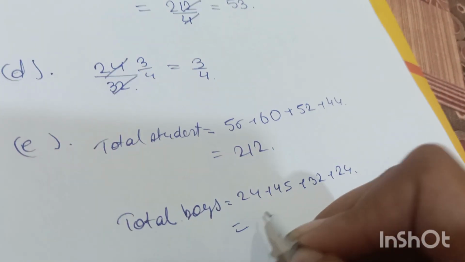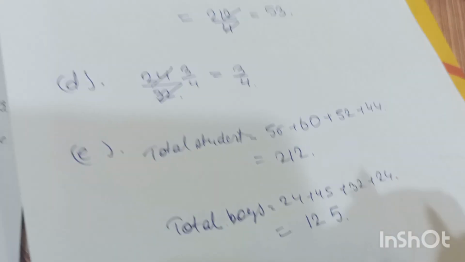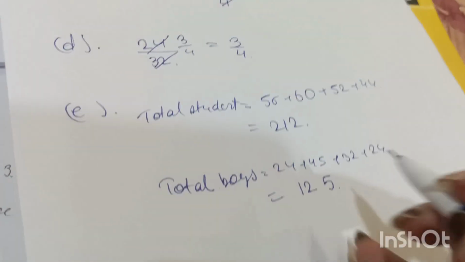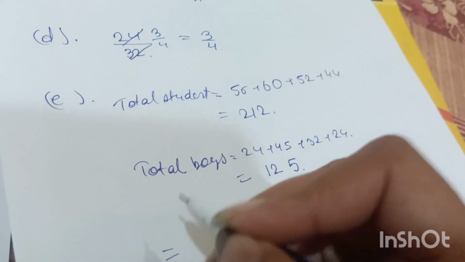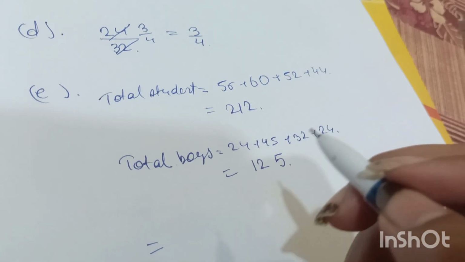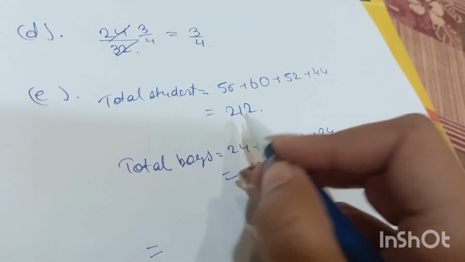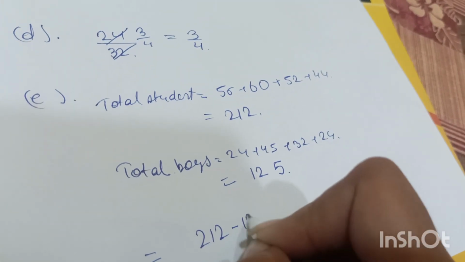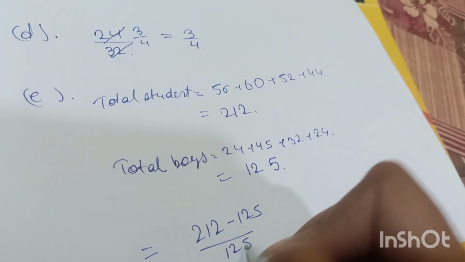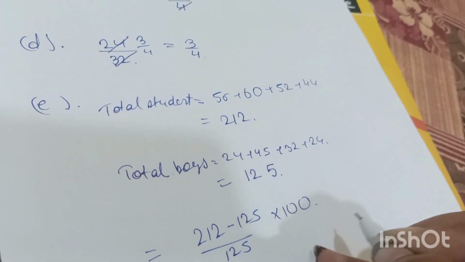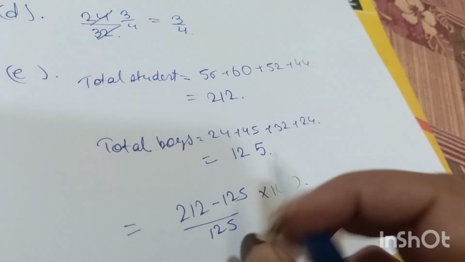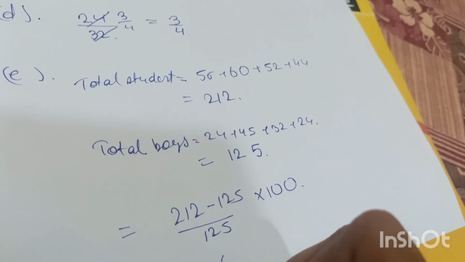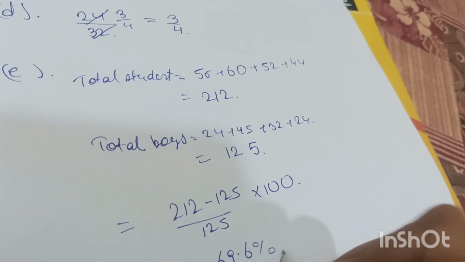So when you add, you will get 125. Now we have to find the percentage, more or less, so we'll use the formula of more or less. So we'll solve 212 minus 125 upon 125 into 100. When you solve it out, you'll get the value as 69.6%.